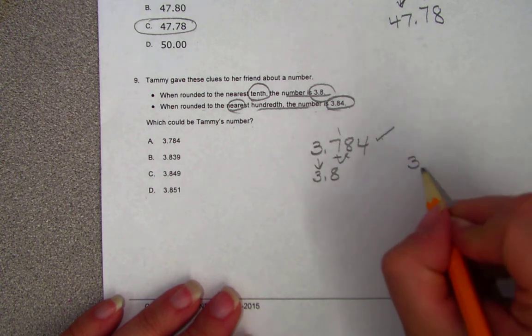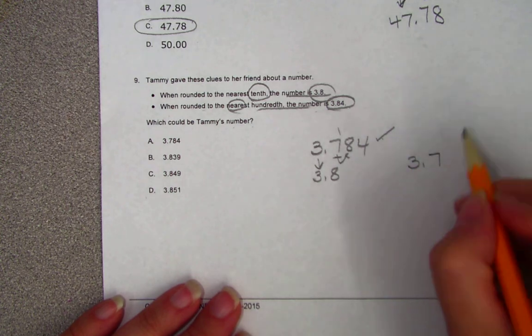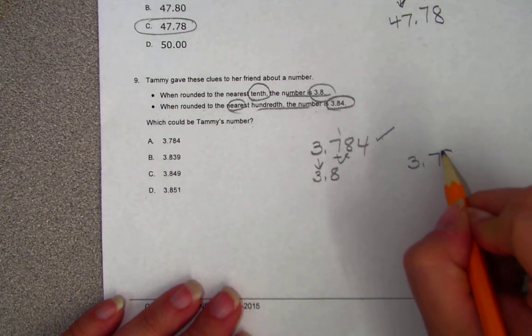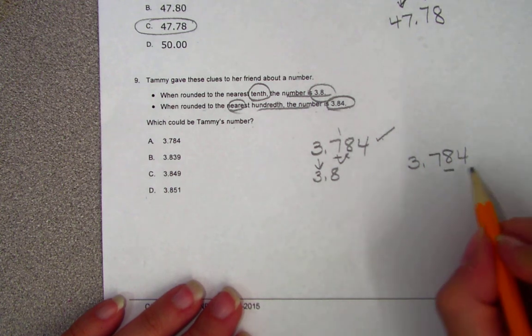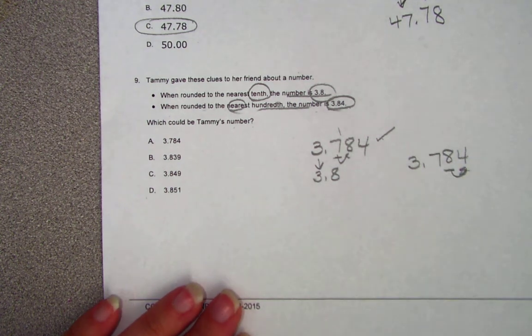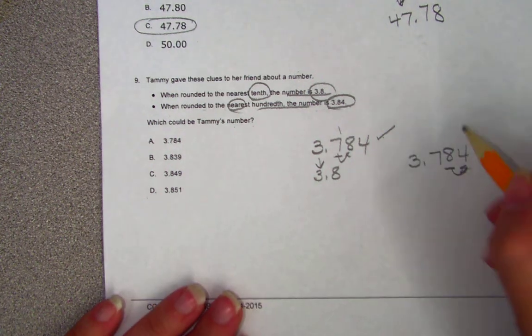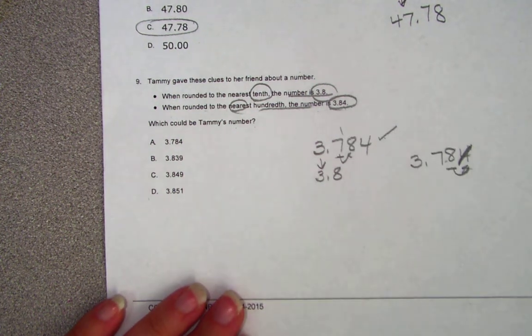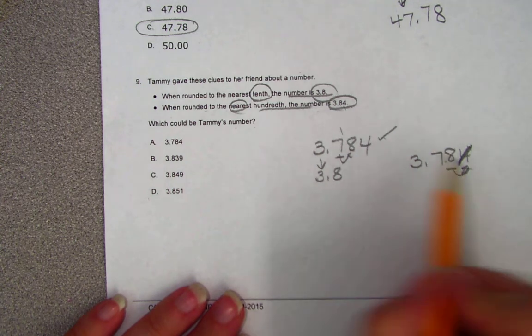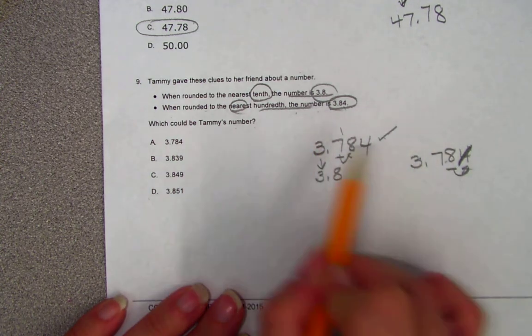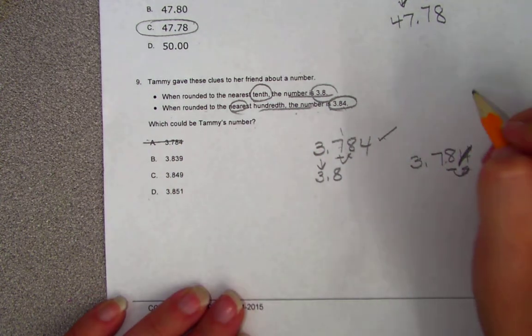3.784, when I'm rounding it to the nearest hundredth. Okay, so here's my original number. I find my place. I look next door. 5 or bigger, add 1 more. 4 or smaller, just ignore. That does not equal that number. So this number cannot be it because it has to have both of those conditions met. So let's look at the next one.